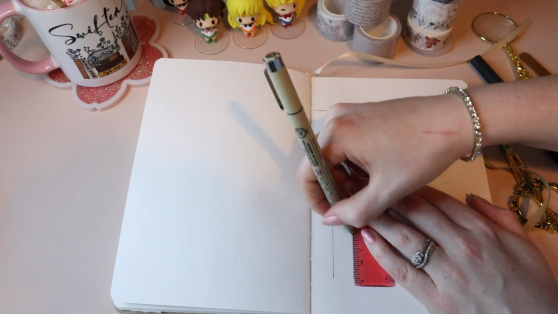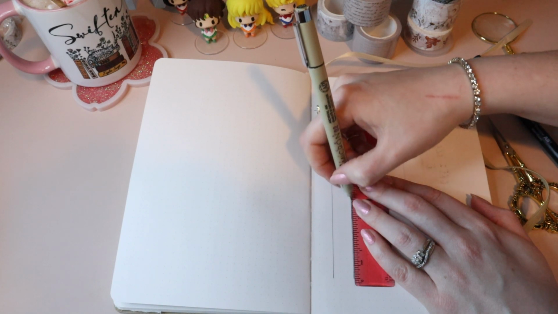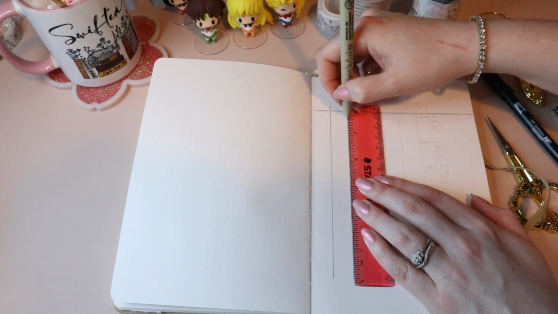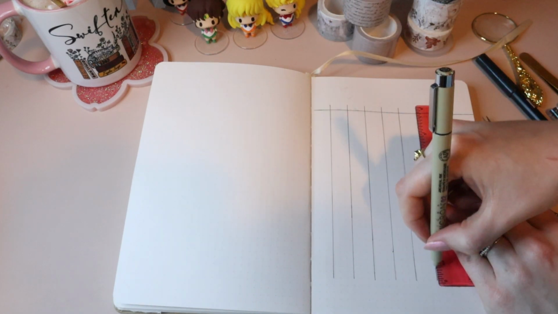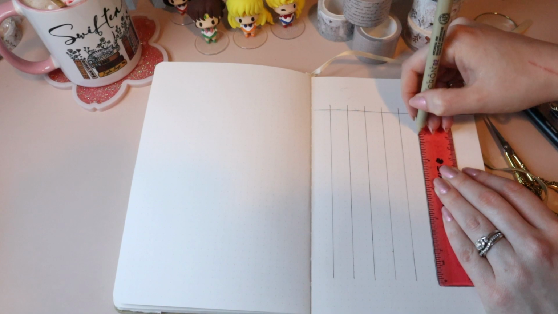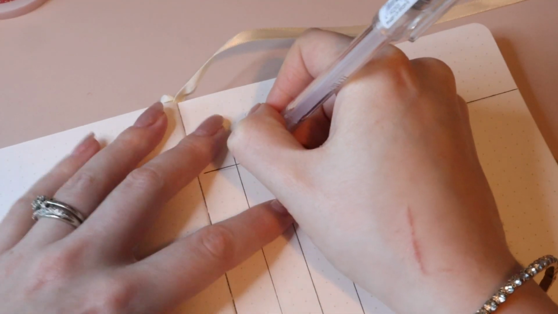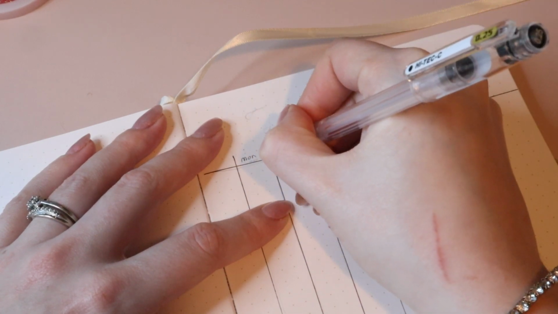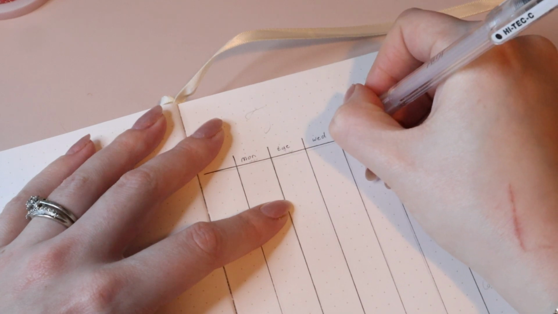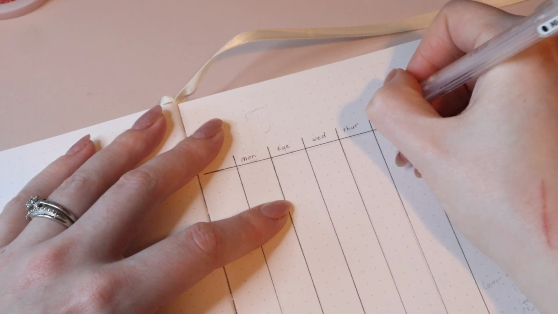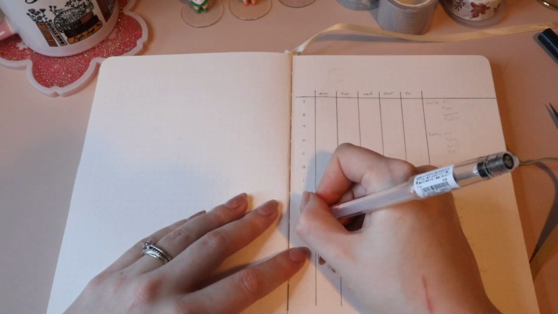So if you've seen my 2023 academic planner, you'll notice there's a lot of similarities between the two. However, this one will not be as minimalistic, especially as we start getting into the weeklies. Those ones are going to have a lot more pops of color, washi tape, all that fun stuff. If you're looking for something that's still minimalistic, I highly recommend going back to that previous video where you can see my weekly setups and my daily setups.